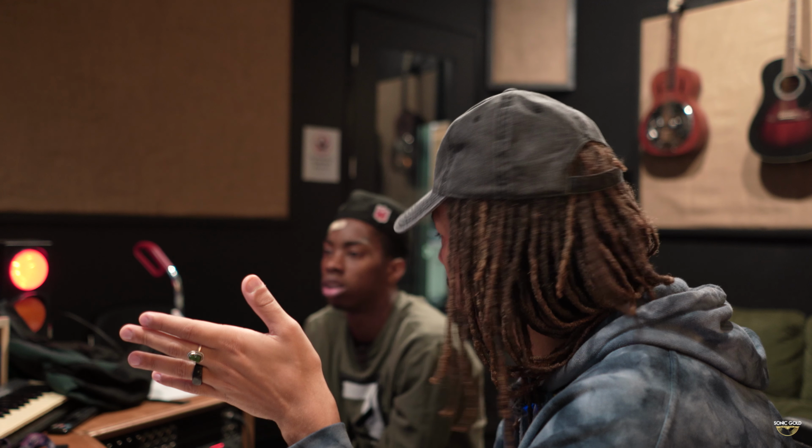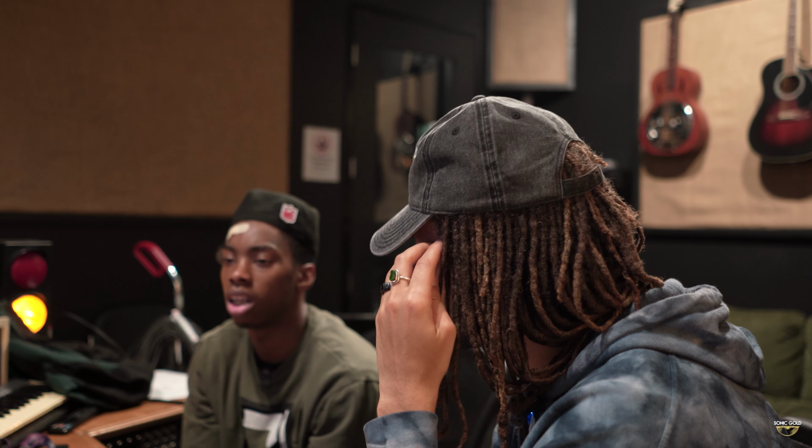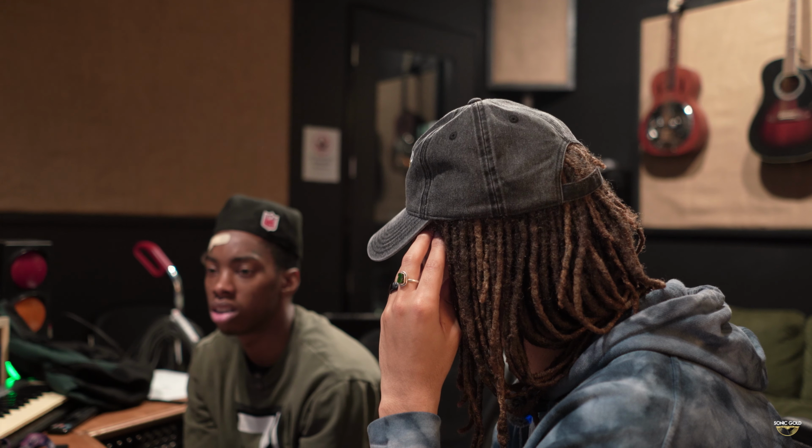All right, so now that you compressed the backgrounds, what would you do next? EQ? No, DS. No, well, we don't need a DS really. We would EQ because they're already stacked in a stereo. The main thing is how do they sound now and how do you want them to sound? You gotta have a vision for how you want them to sound first.